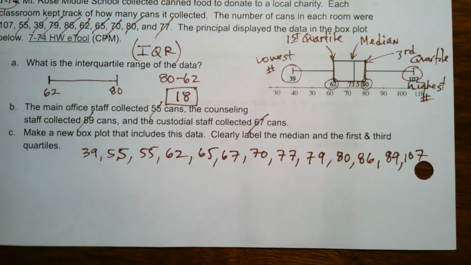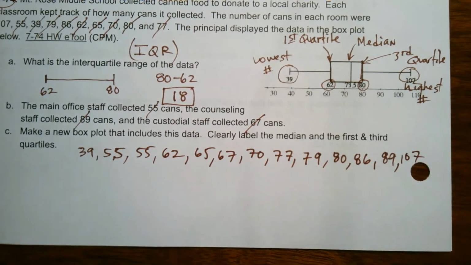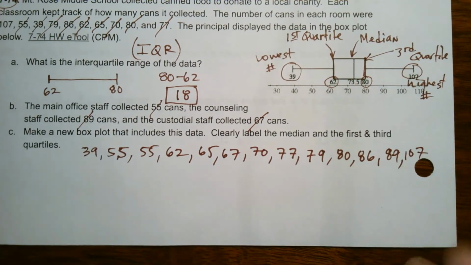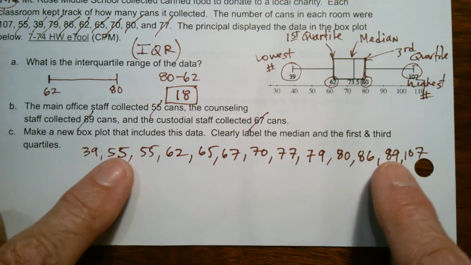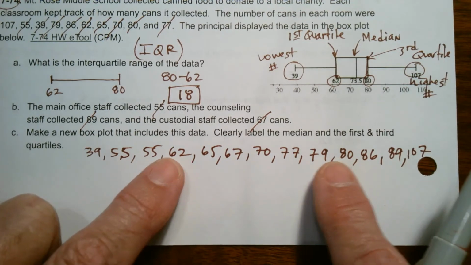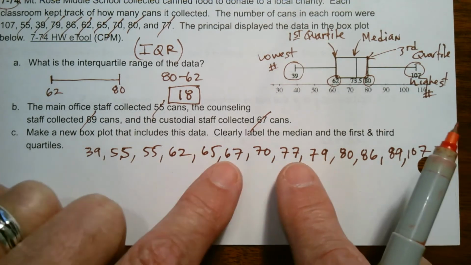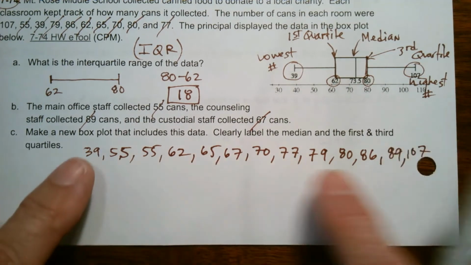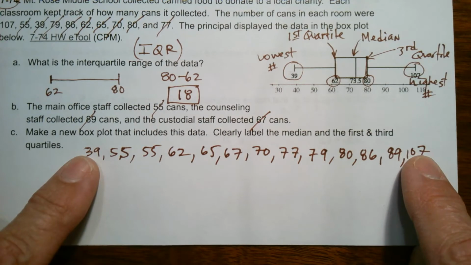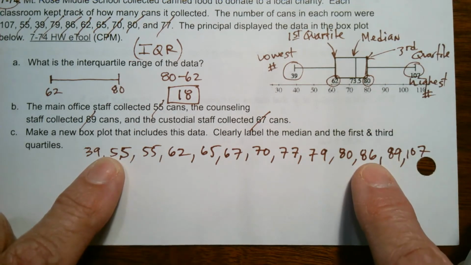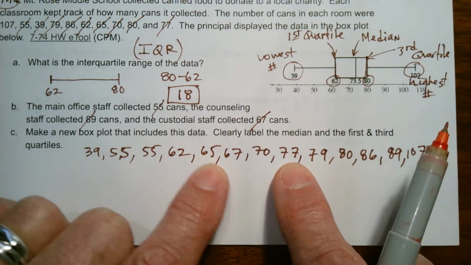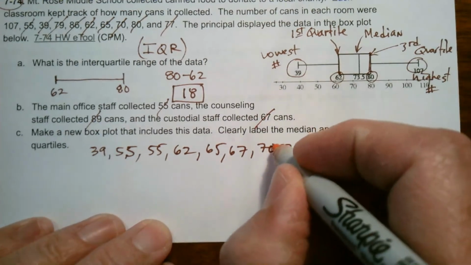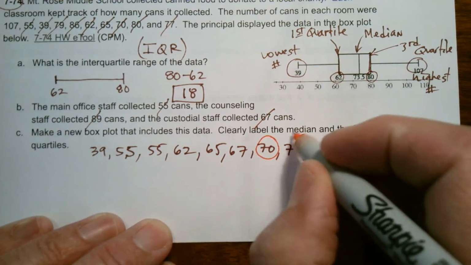Okay. So with that data, I've got to find the five major parts of a box plot and then make my box plot. My first is my median, which is the middle. So I work my way in to find the middle of the data, and it looks like the middle of my data is 70. Let's check that again: 39, 89, 86, 55, just to double check. Yep. So that middle of the data is the median.